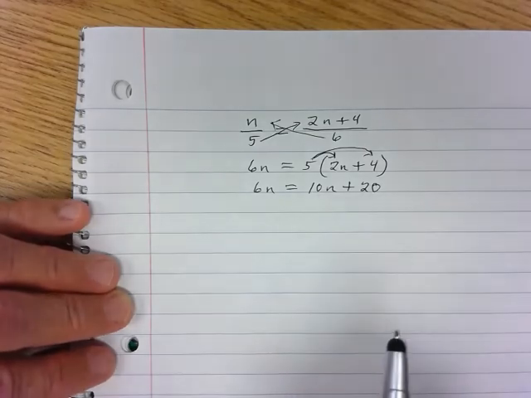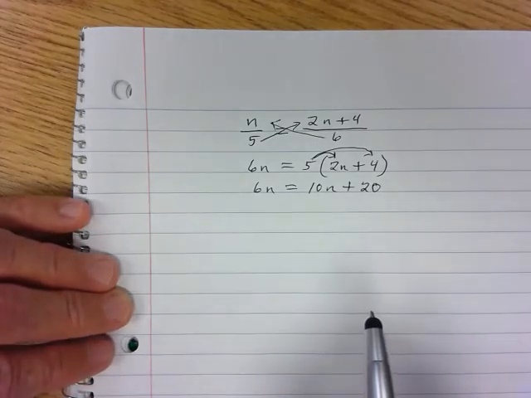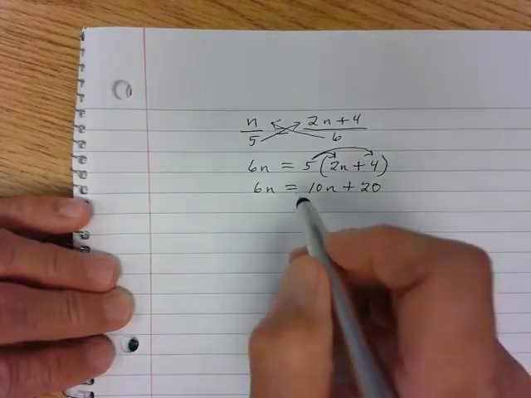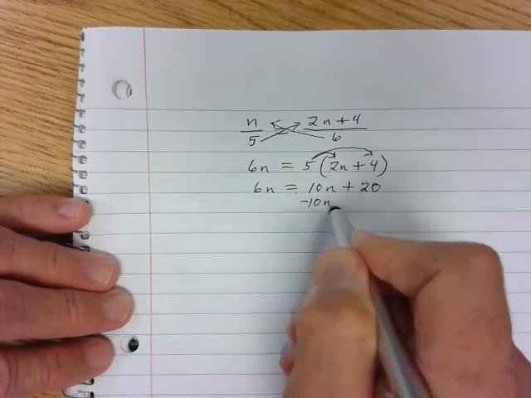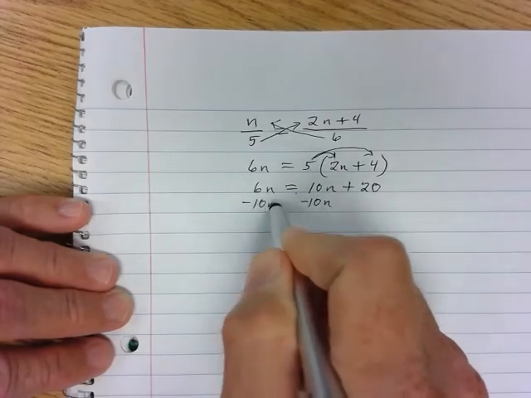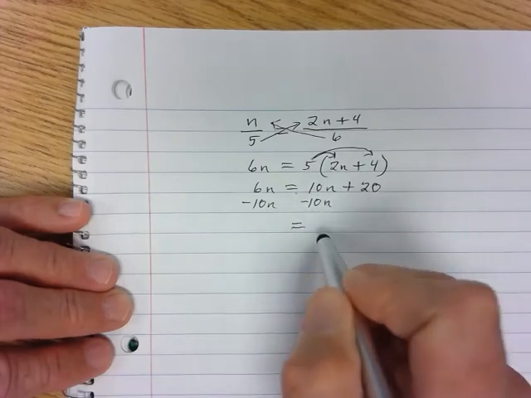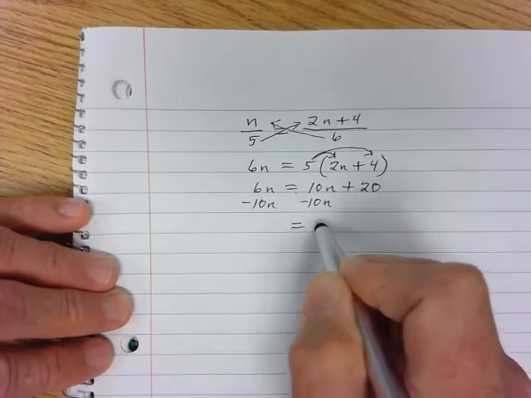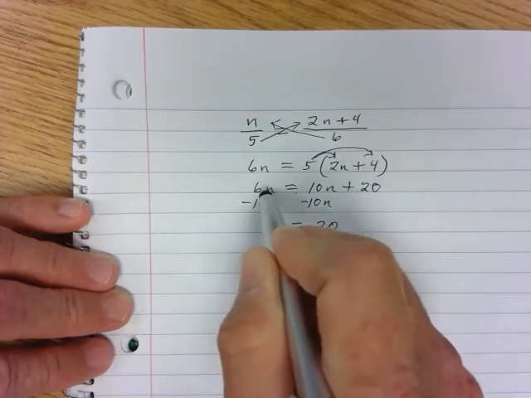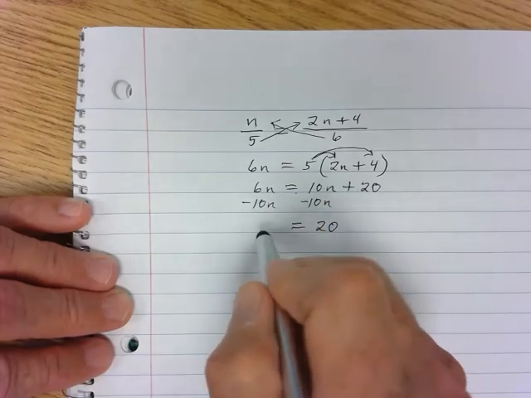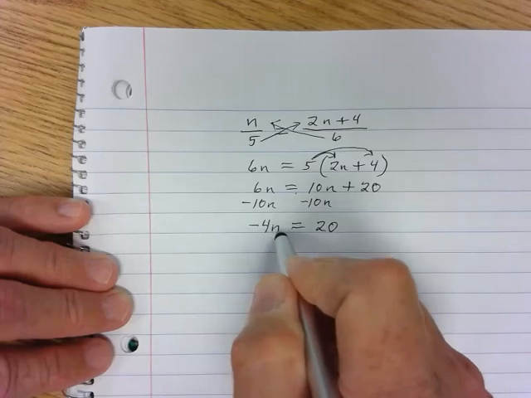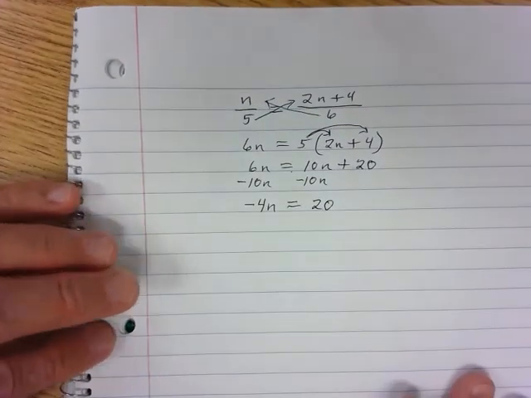Now we have to get the n's on one side and the numbers on the other of the equal sign. So I'm going to subtract the 10n from each side and move it to the left. So 10n minus 10n, well, that's 0. That's why we did that. So there's just a 20 on the right. And now we have 6n minus 10n's, which is a negative 4n. So we have negative 4 times the n.